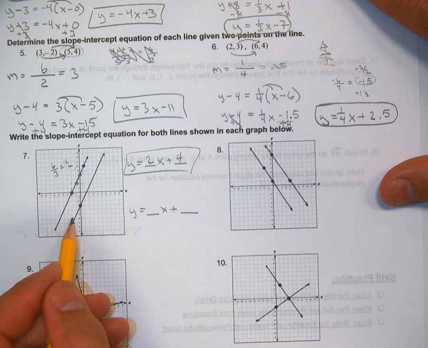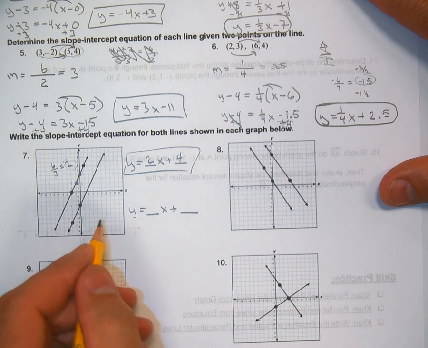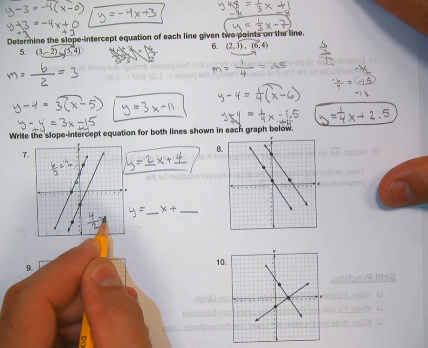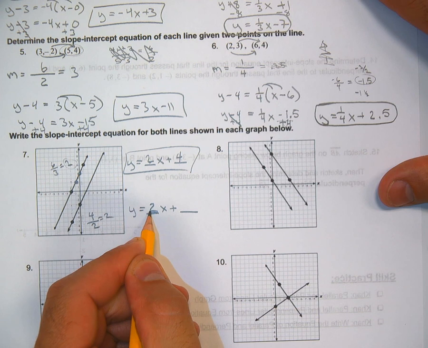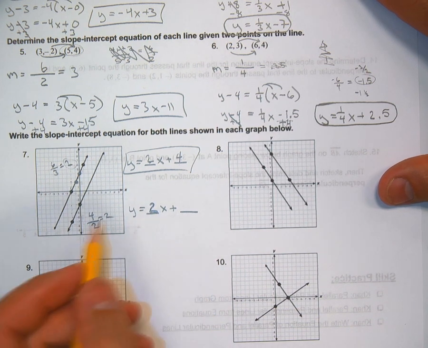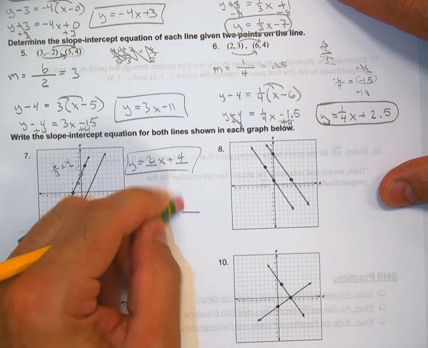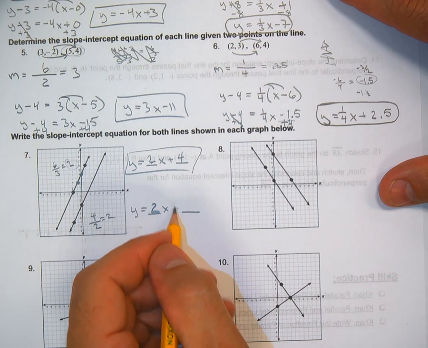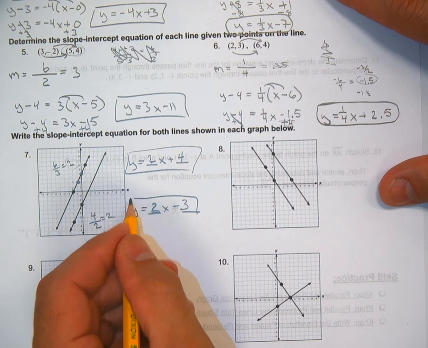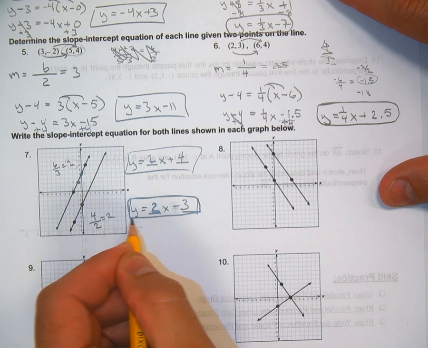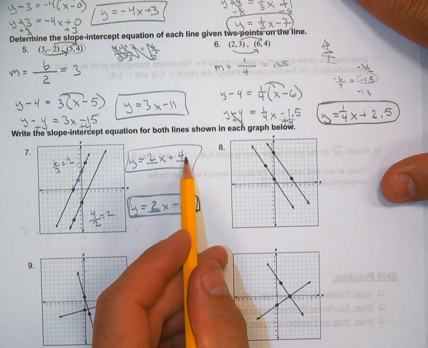Here I've got a slope of 1, 2, 3, 4 up and over 1, 2. So I'm going up 4 over 2, which also reduces down to a 2. Is that a coincidence or is that okay? And my y-intercept is actually shown to me. I have a -3. So instead of a plus, I guess you could do plus a negative, but that's the same thing as subtracting 3. I like using a minus sign to show my negatives. All right, so we got 2x minus 3 and 2x plus 4.